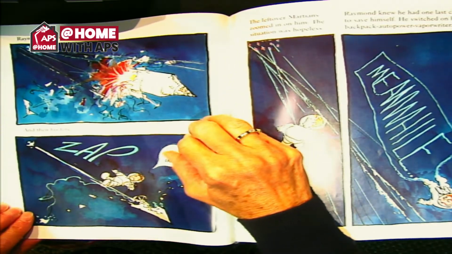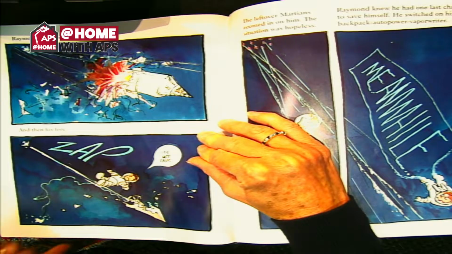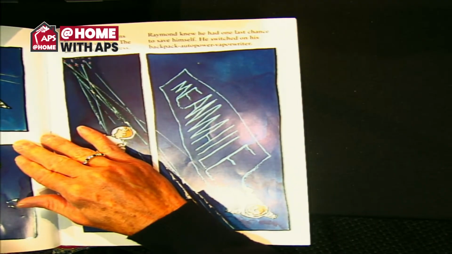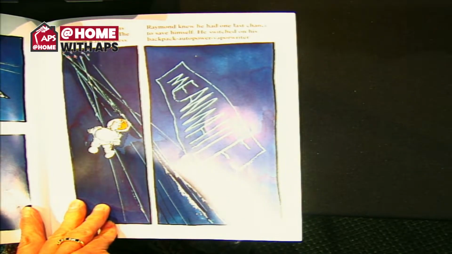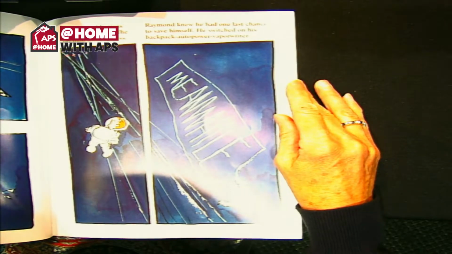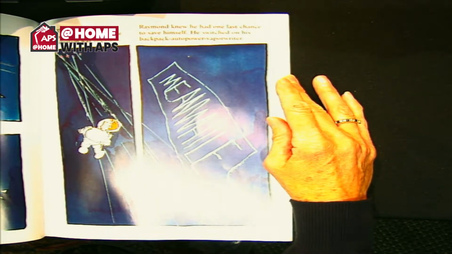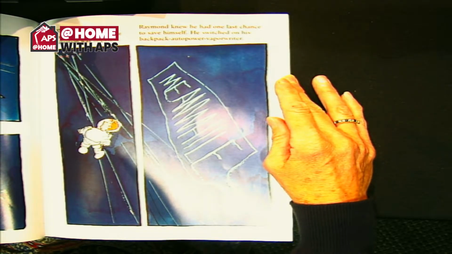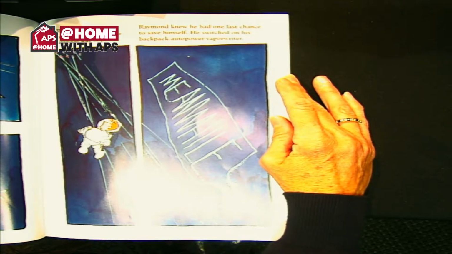Raymond lost his aft, zap, and then his fore. The leftover Martians zoomed in on him. The situation was hopeless. Raymond knew he had one last chance to save himself. He switched on his backpack autopower vapor writer, and he wrote, "Meanwhile."